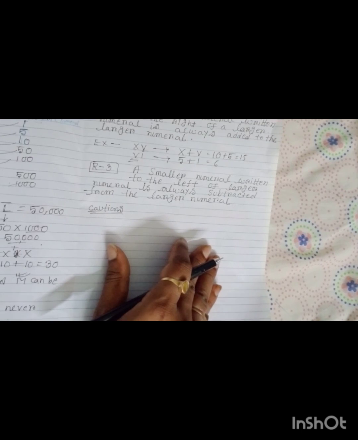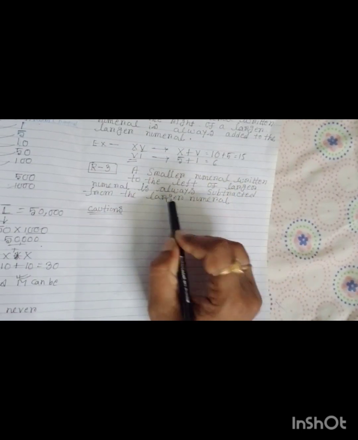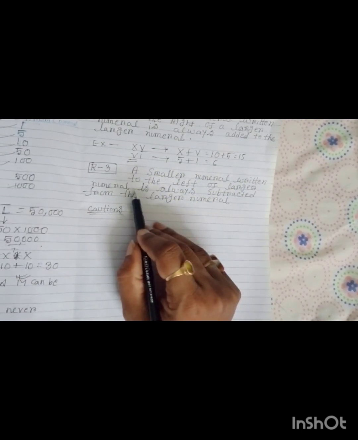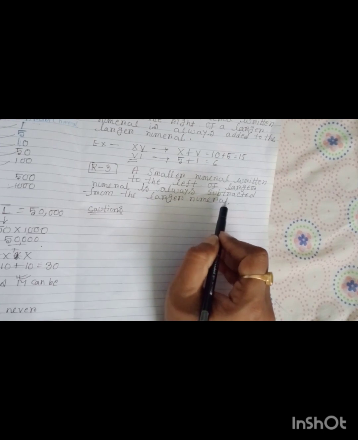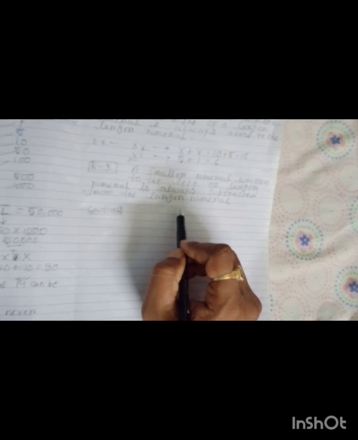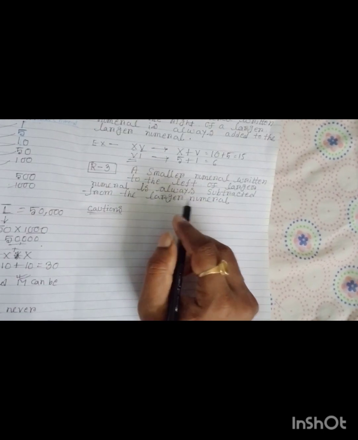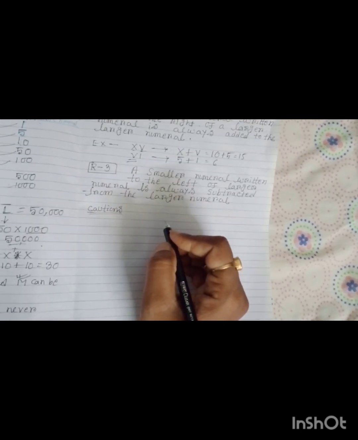And rule number 3 says a smaller numeral written to the left of a larger numeral is always subtracted from the larger numeral. But here also we have to keep in mind some cautions.